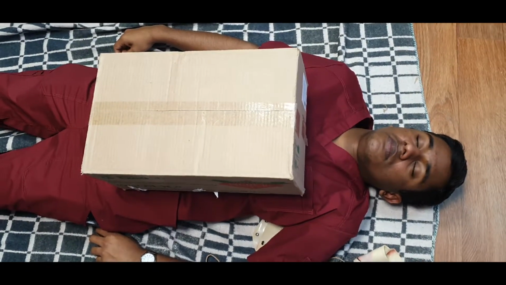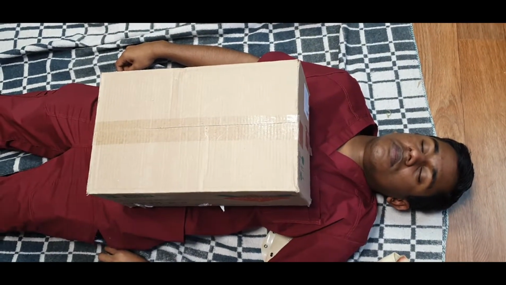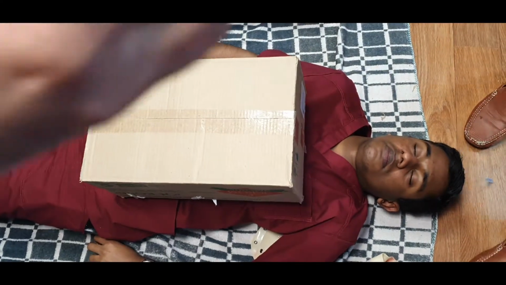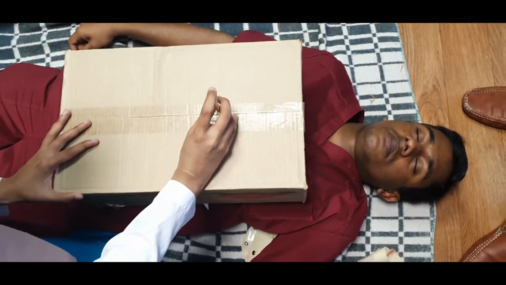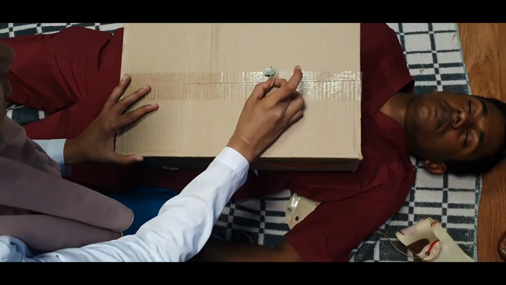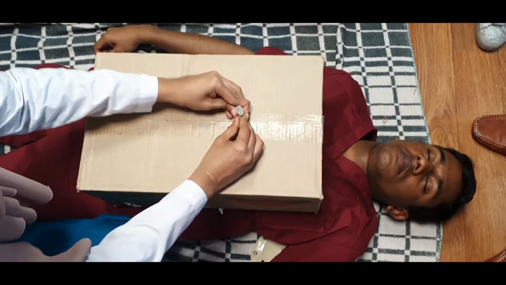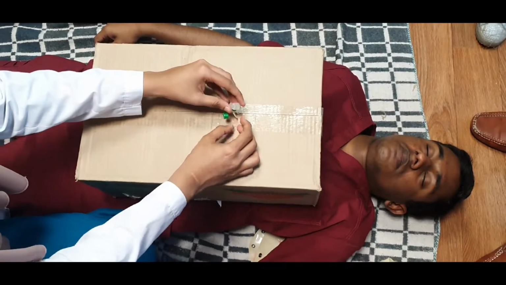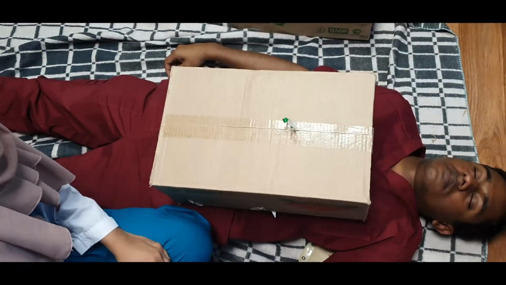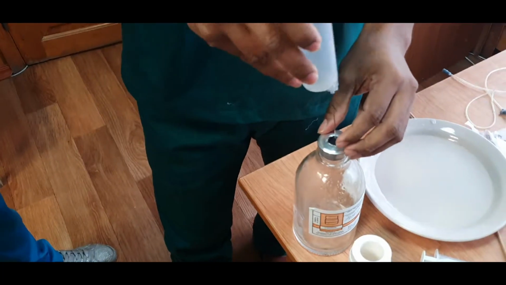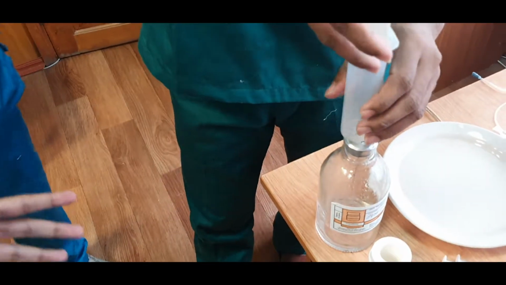So the first aid we can do is make a hole in the chest region for the air to come out. It's done like this. So I open the thing and the air is coming out. So this is the first aid which is done for closed pneumothorax. We are simulating this as a lung cavity for closed pneumothorax. We are having closed pneumothorax over here.